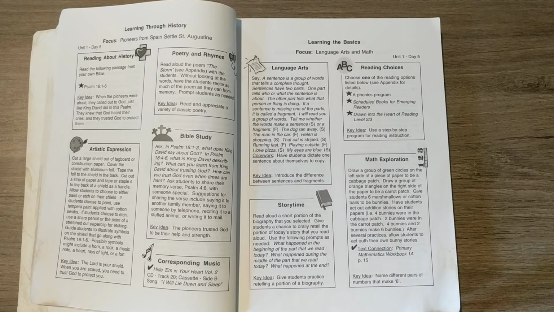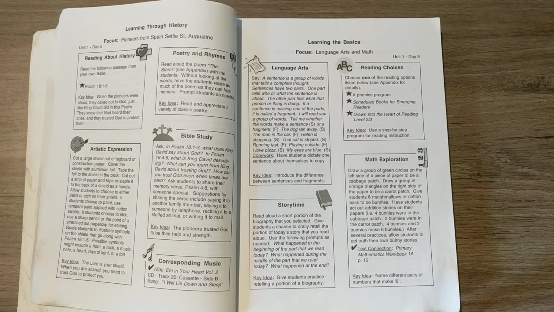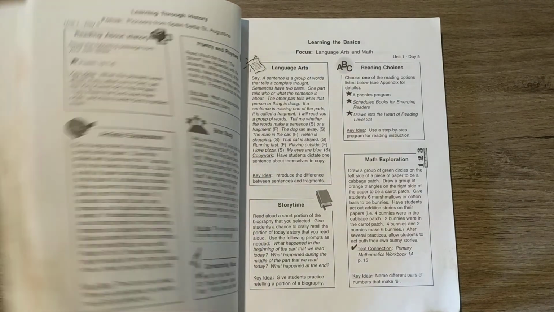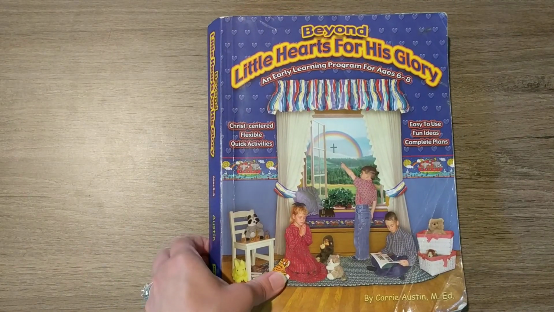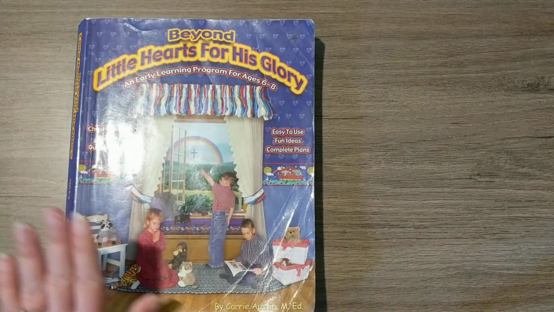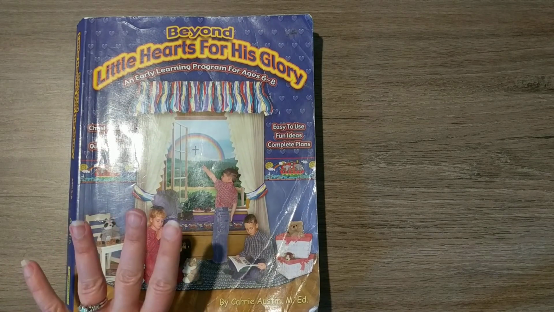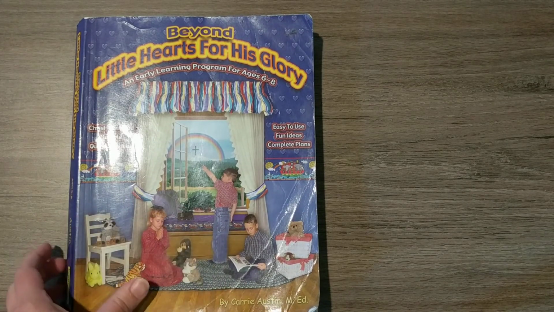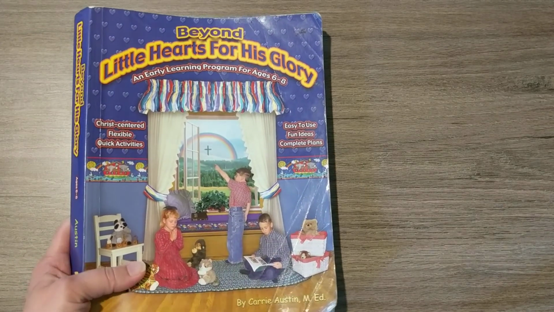So that is all we are doing for formal grammar, that one day a week, and we will bring in those concepts into our writing time, our journaling time, just to kind of hit on them again. But as far as formal grammar, that's all we're going to do is what's in the guide here. So I'm just going to show you the things first, what we've chosen to use for the subjects that we're going to follow Heart of Dakota for.